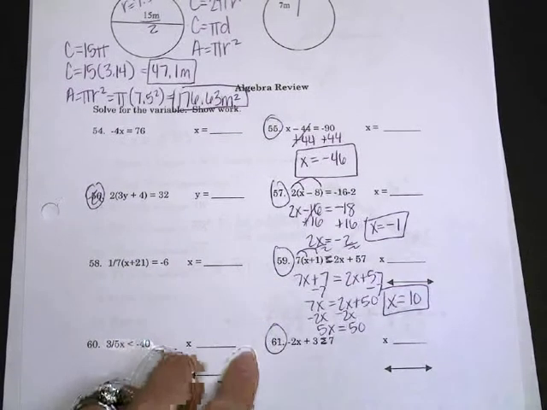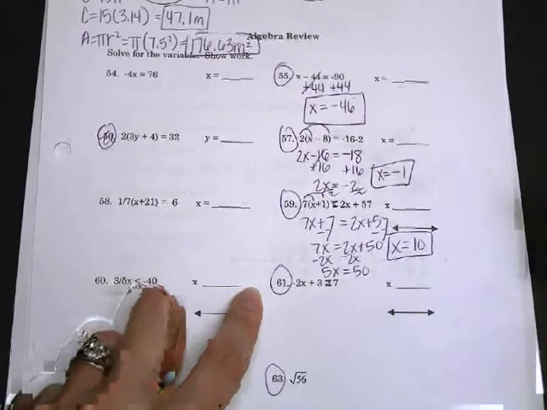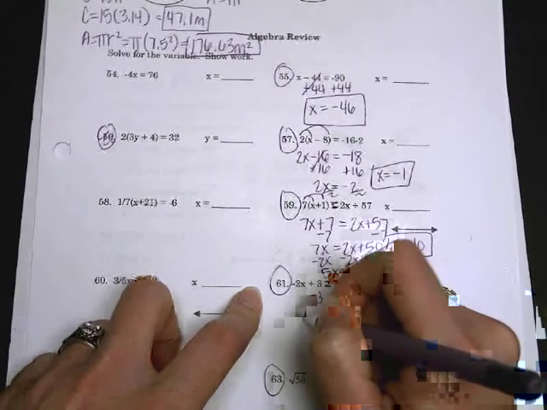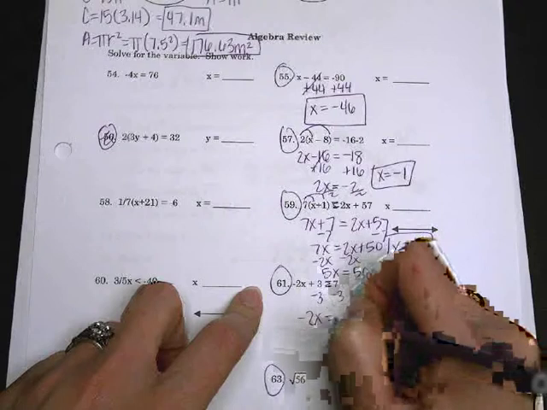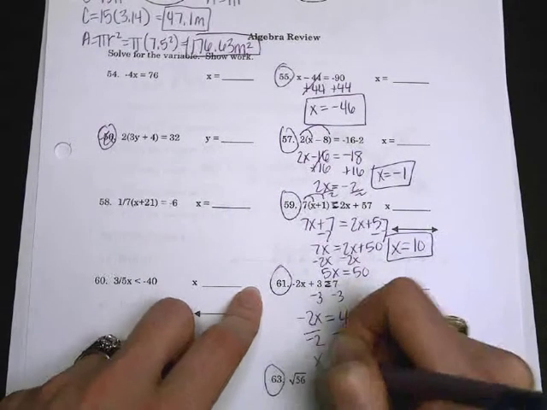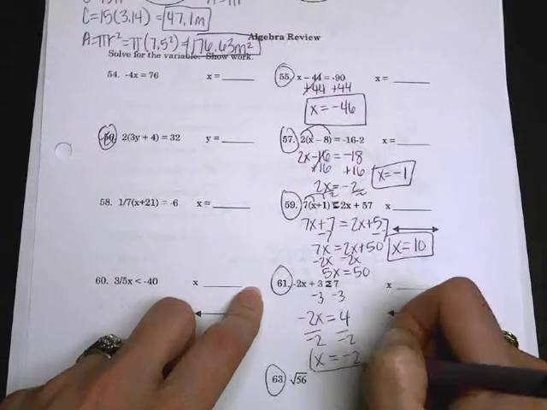Number 61, you want to do that same thing. Just trying to get x by himself. So I'm going to subtract the 3 first. So I get negative 2x equals 4, then divide by negative 2. So x equals a negative 2.